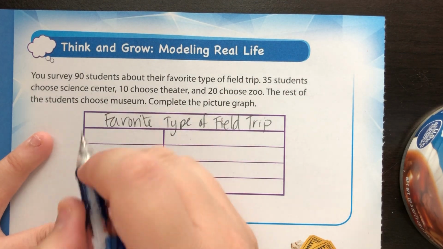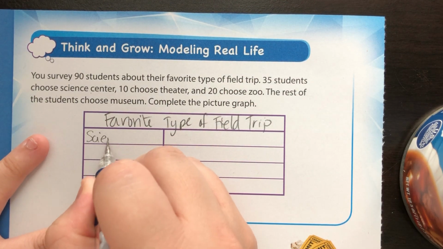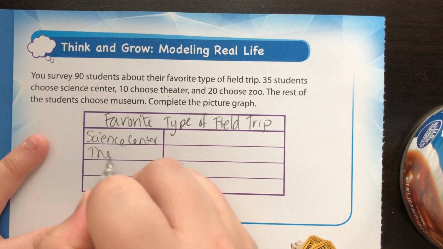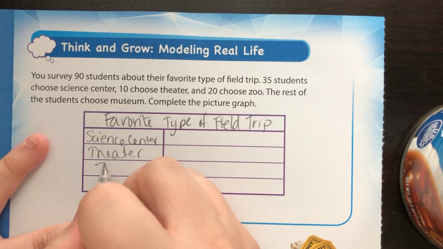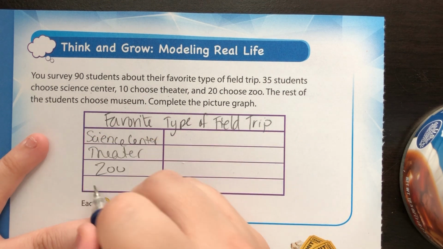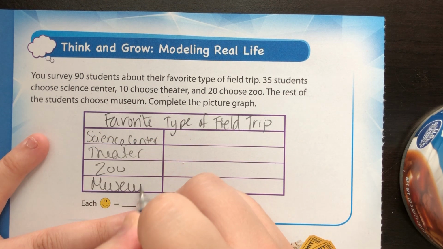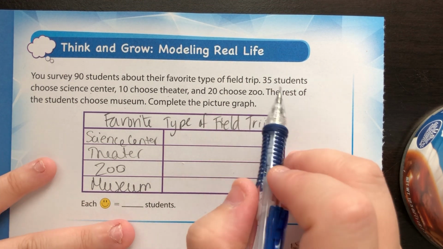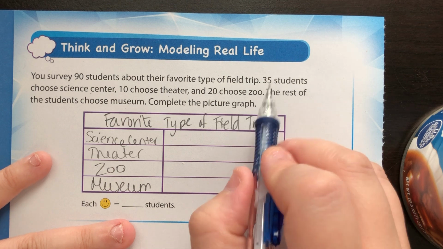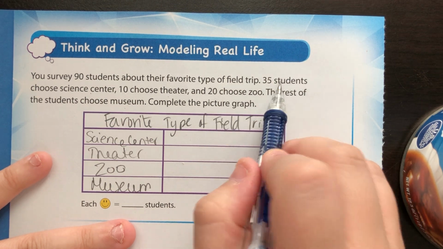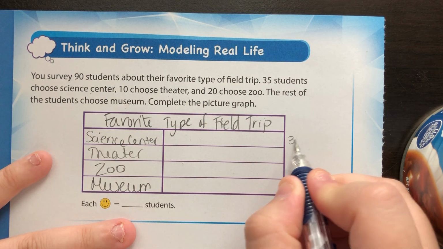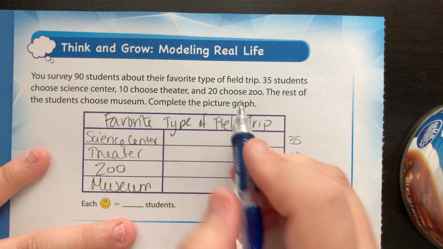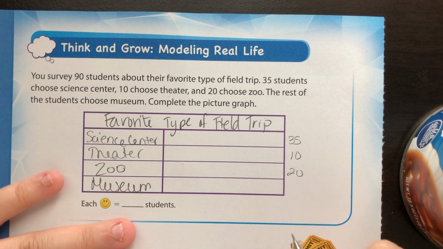It looks like they chose the Science Center, the theater, the zoo, and then the rest chose the museum. There's 90 votes. So 35 students chose the Science Center, 10 chose the theater, 20 chose the zoo, and the rest chose the museum.